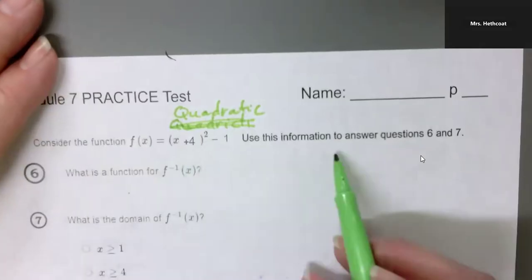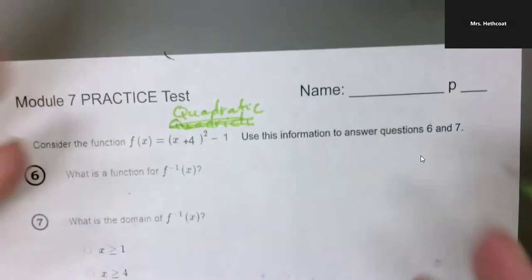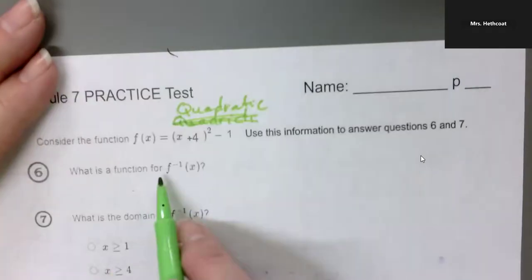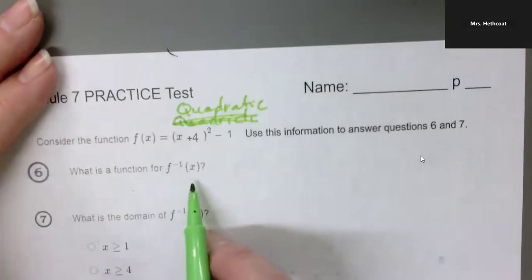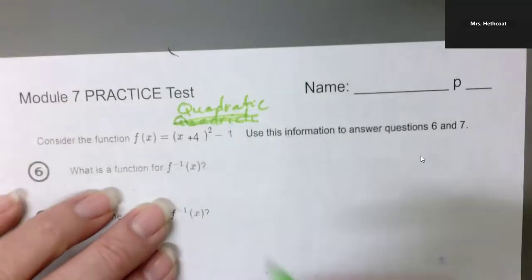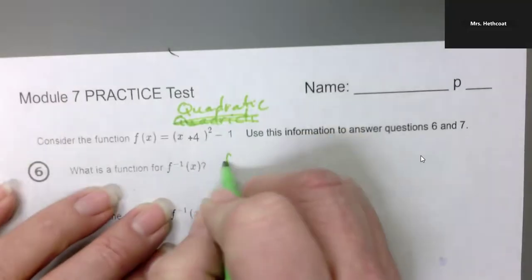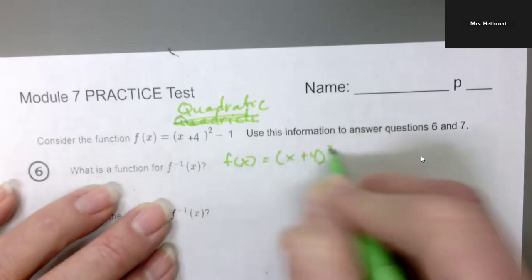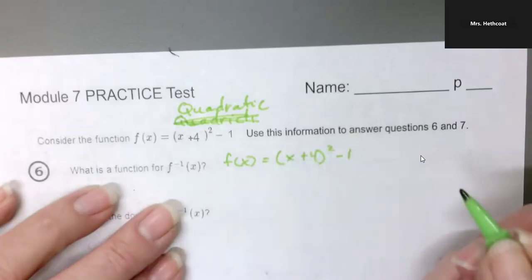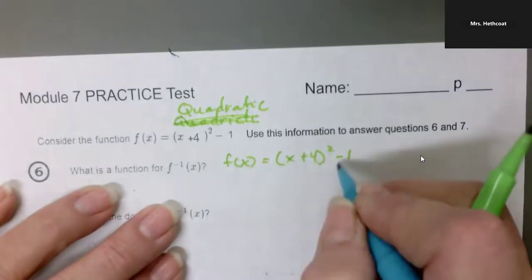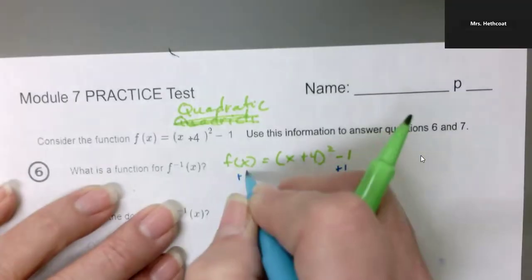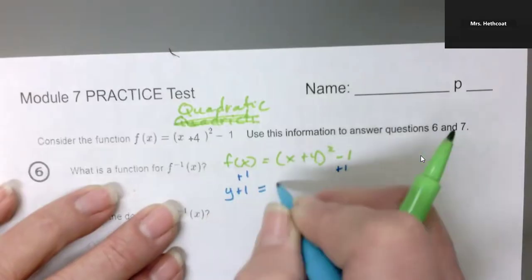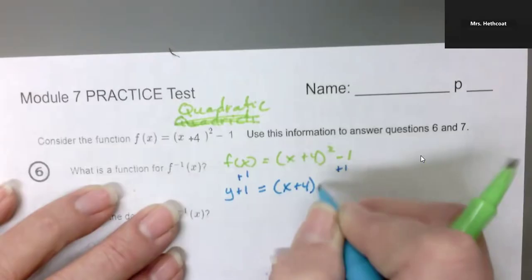Use this information to answer questions 6 and 7. What is a function for f inverse of x? So we want the inverse of this. So we start with f of x equals the quantity x plus 4 squared minus 1. We're going to add 1 to both sides, and we're going to change that f of x to y just for simplicity.